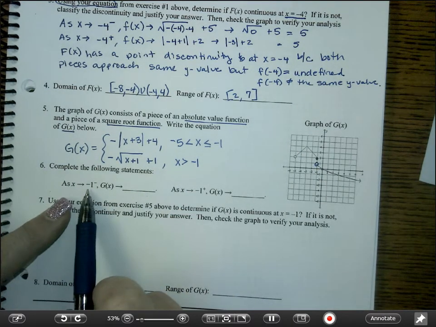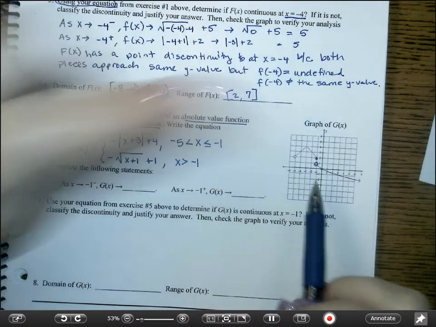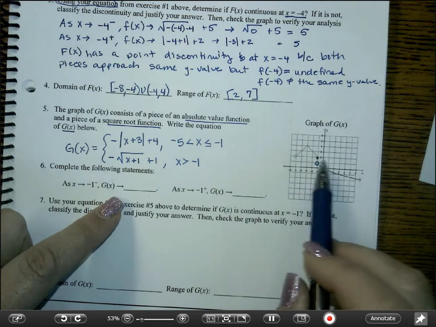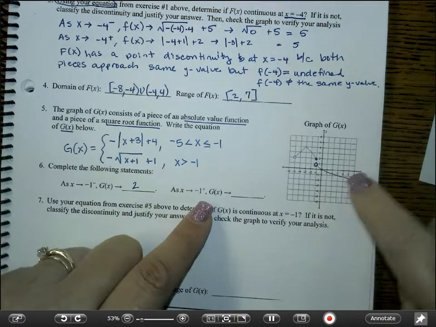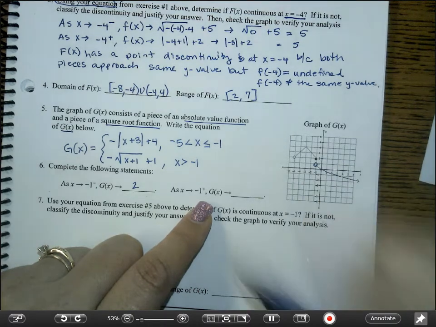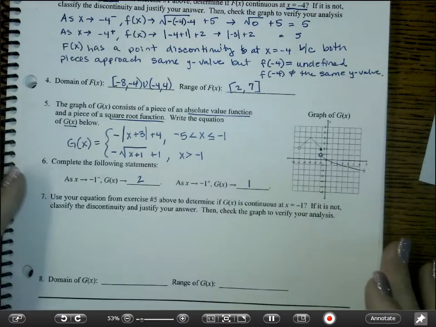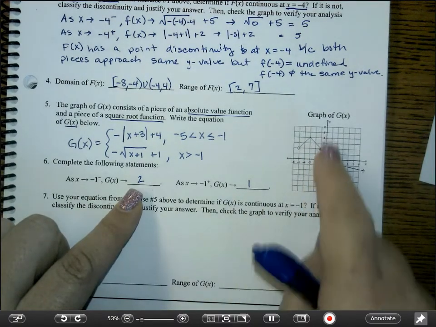Now we're going to complete these statements. As x approaches negative 1 from the left, which means we're on the absolute value, the y value that we are getting to is 2. As we approach negative 1 on the right side of negative 1, the y value is 1. So we can look and see that these don't match, which means we have a jump discontinuity.